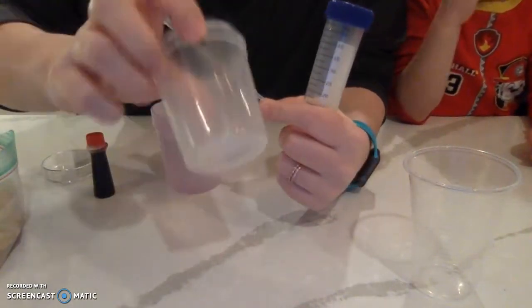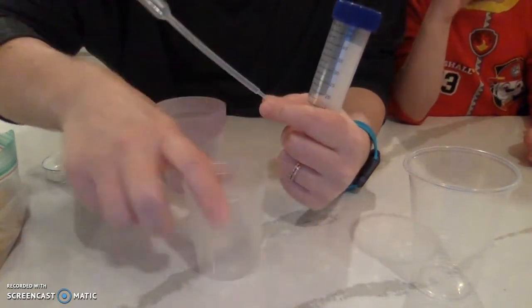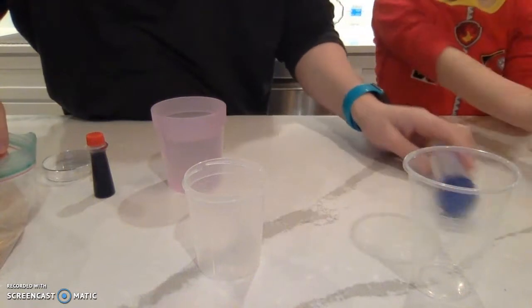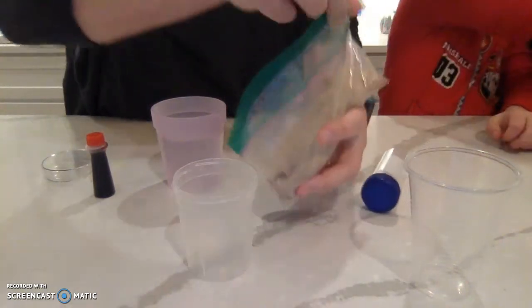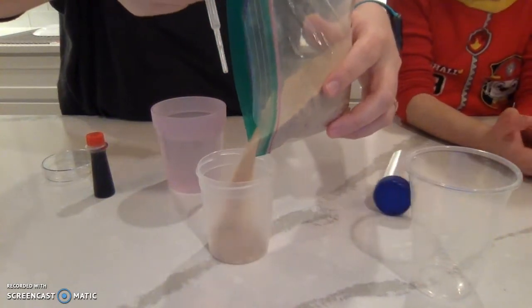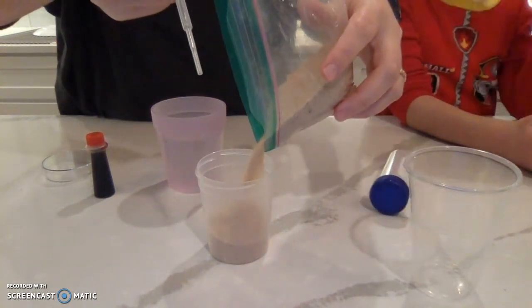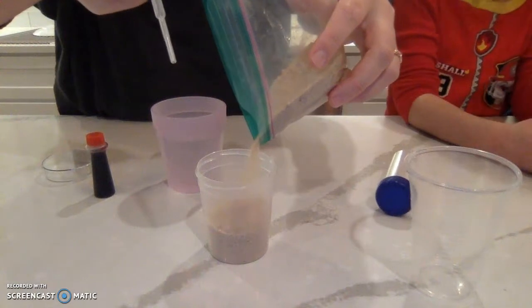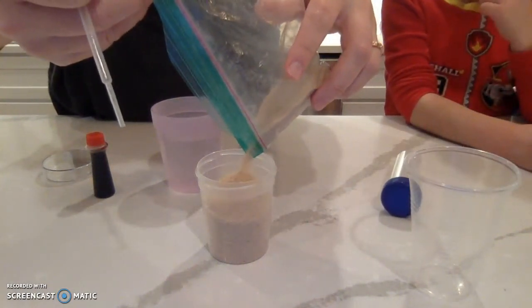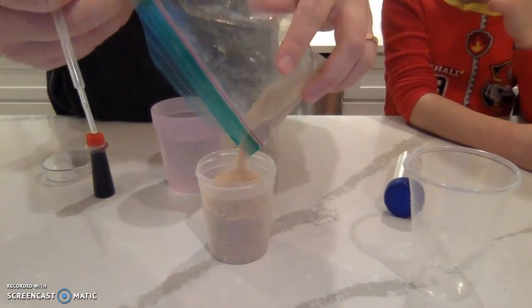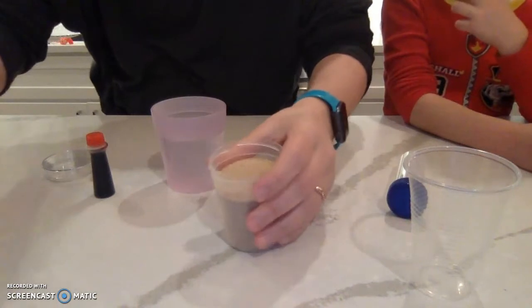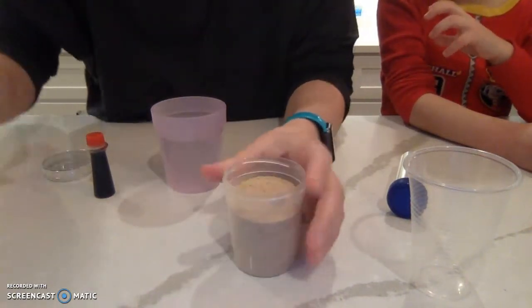Okay, I have an extra cup in here. I'm going to use this one instead of using the conical tube, just so that everybody's able to see the results easily on the screen. So I'm going to pour my sand into my container. Now again, you're pouring your sand into your conical tube. Doesn't have to go all the way to the top, but as far as you can go.